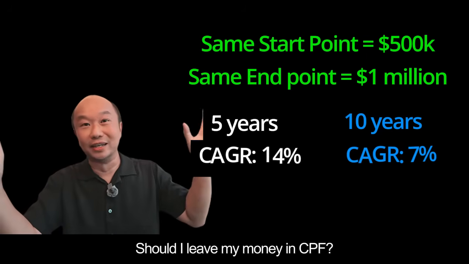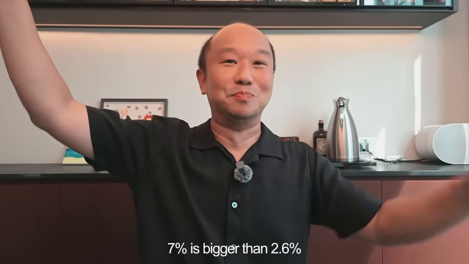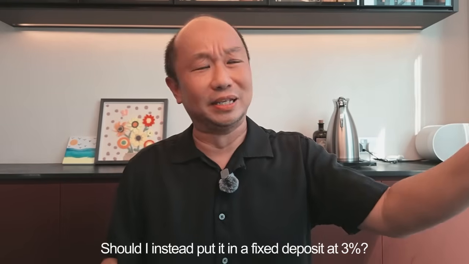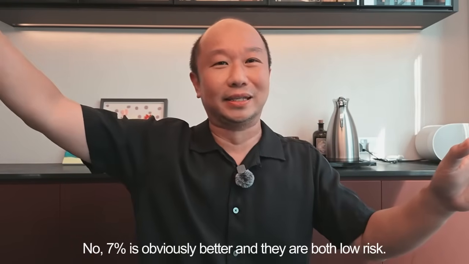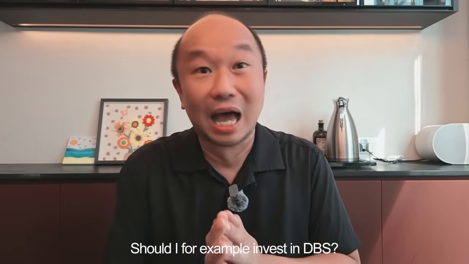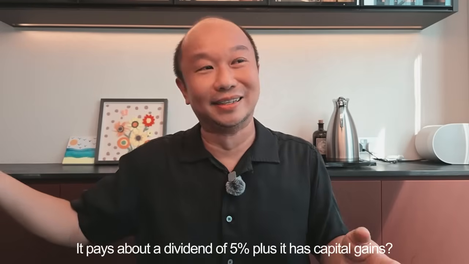Should I leave my money in CPF? No, because CPF only pays 2.6%. 7% is bigger than 2.6%. Should I instead put it in a fixed deposit at 3%? No, 7% is obviously better, and they are both low risk. How about DBS? He pays about a dividend of 5% plus he has capital gains.